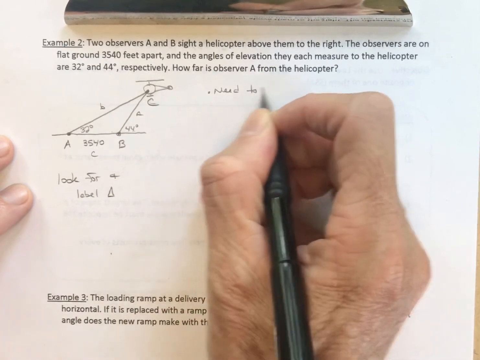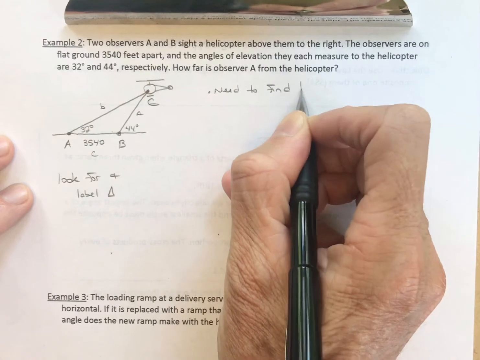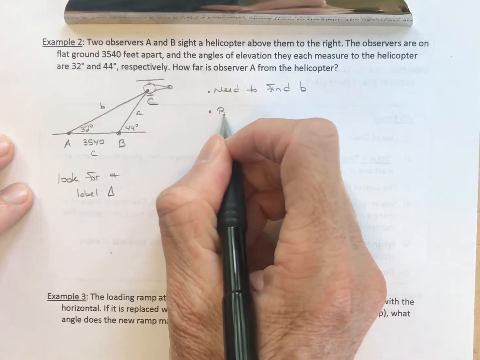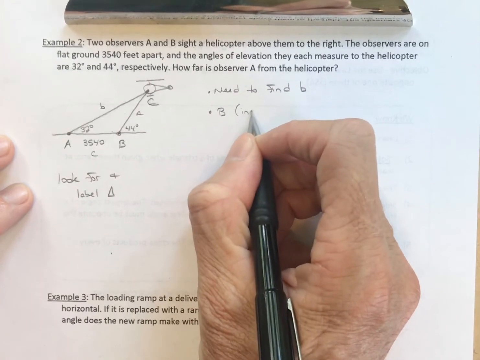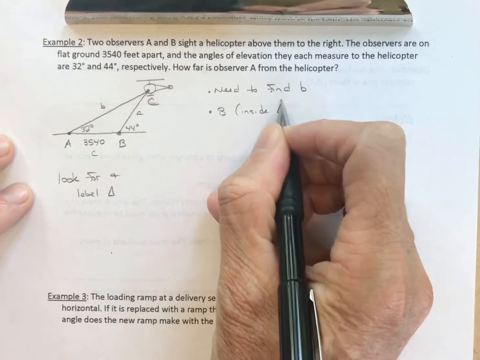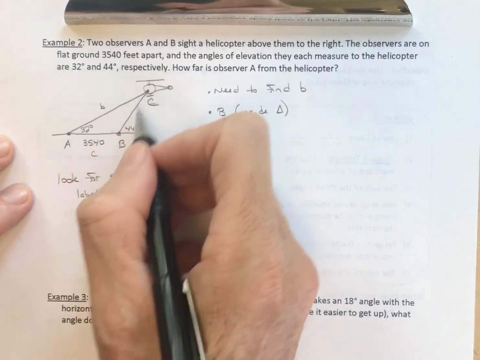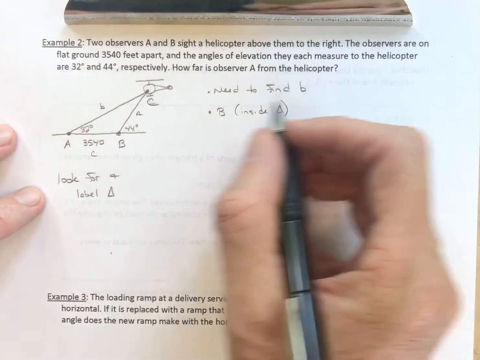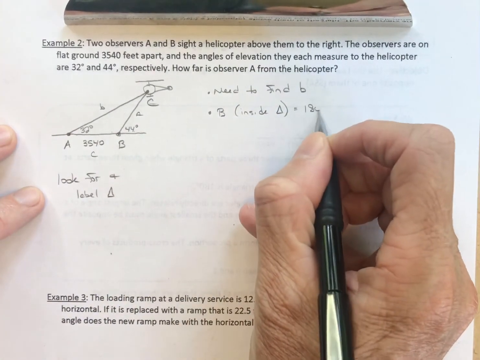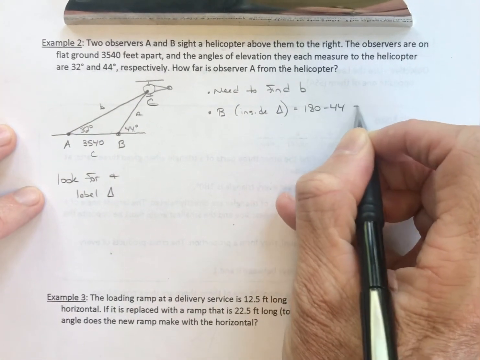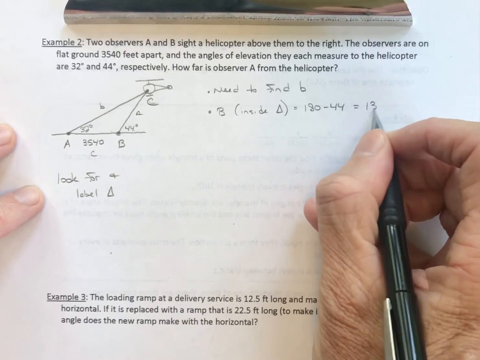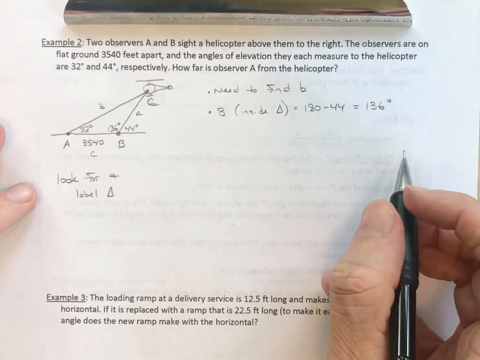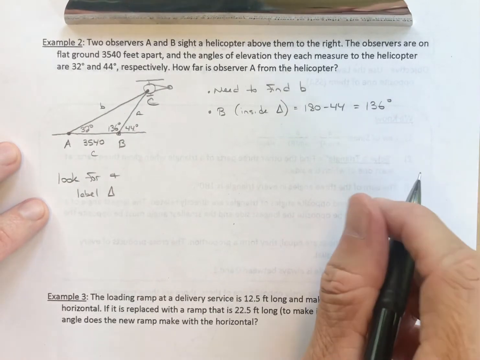Need to find B. Well, I know that angle B inside the triangle, because I need to have what's inside a triangle, is equal to 180 minus 44. So that's 136 degrees. That's nice to know. So there's my triangle.